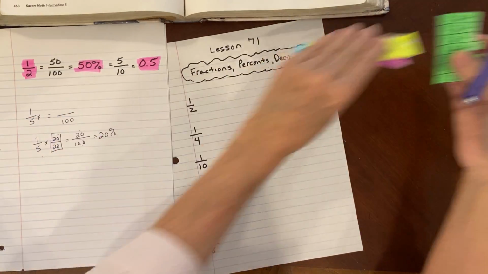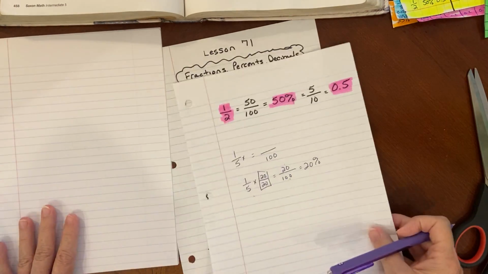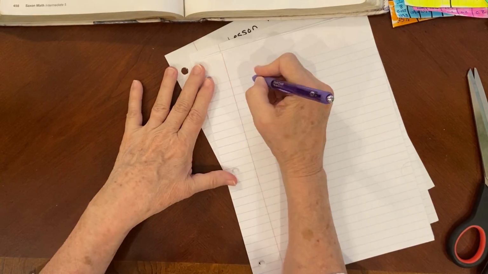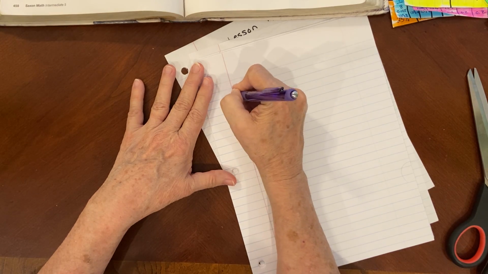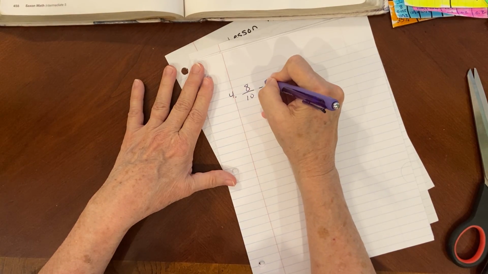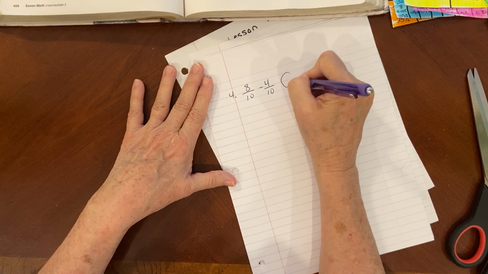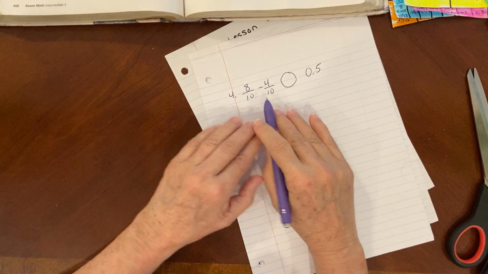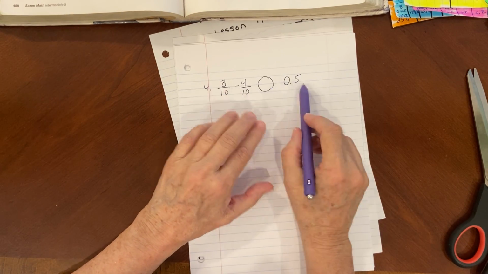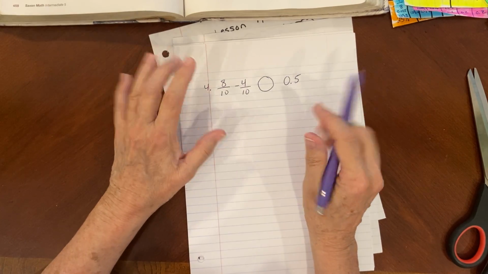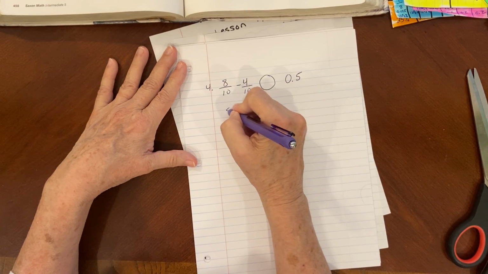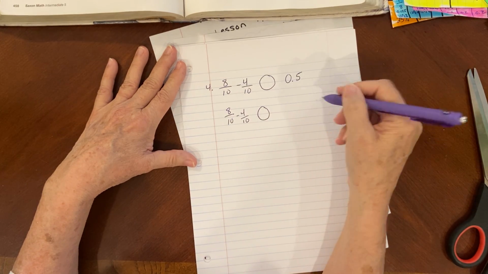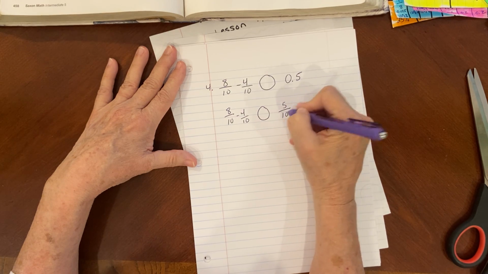Push those aside. Down where it says model, I'll go number 4. Let's use a fresh piece of paper. 8/10, so this is number 4, sorry, minus 4/10. I'm going to compare that to 0.5. Well, I can't really compare decimals and fractions easily, so let's make them both the same thing. I'm going to say 8/10 minus 4/10, and I'm going to change that to fraction form.